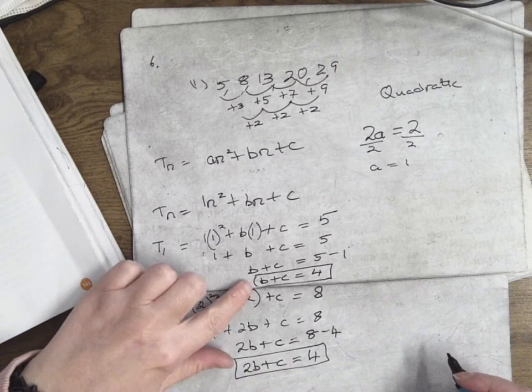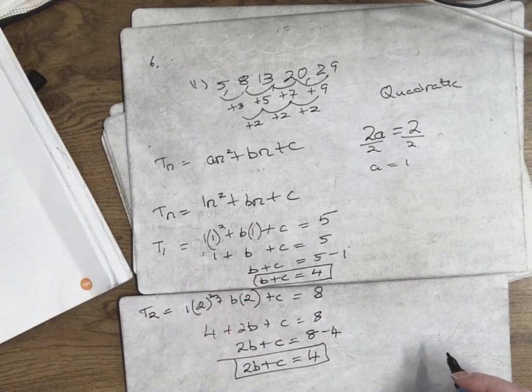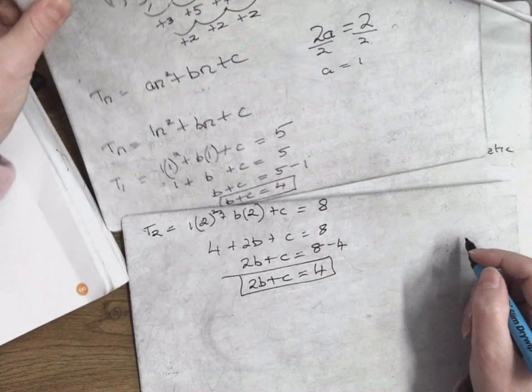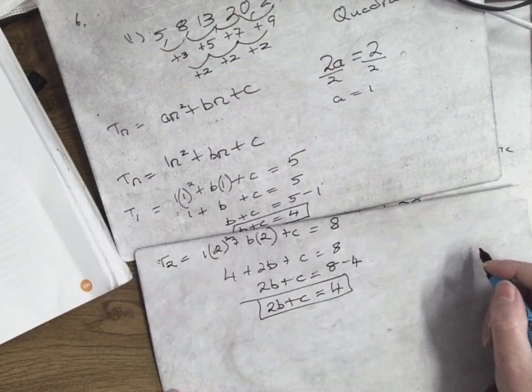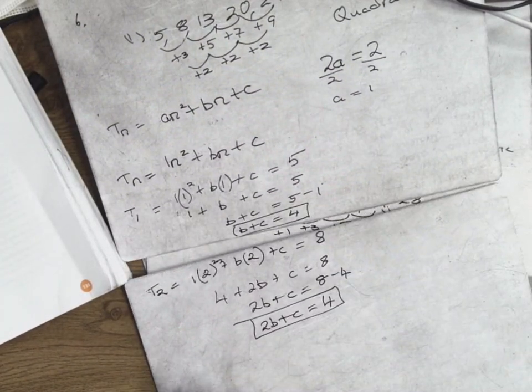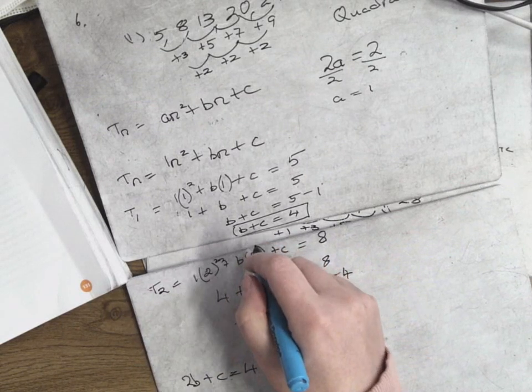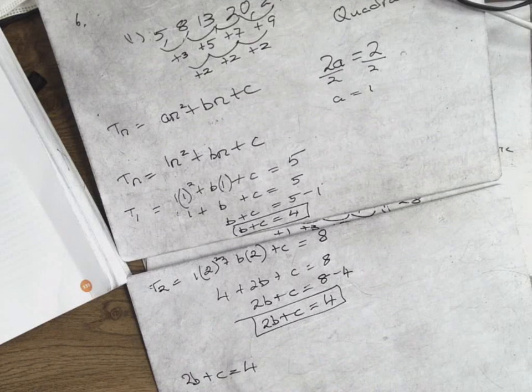Okay, so you have an equation here, an equation here. You're going to do simultaneous equations on those, right? Okay, so you write one under the other. Which one do you write on top? It actually doesn't matter. I'm just going to write the second one on top, but it doesn't matter which one you write on top. And the other one was b plus c equals 4.